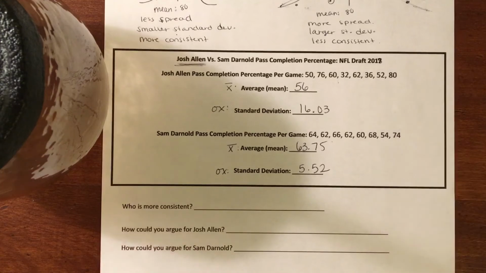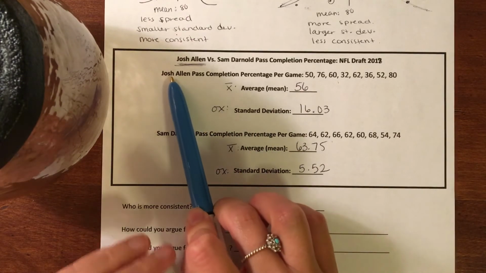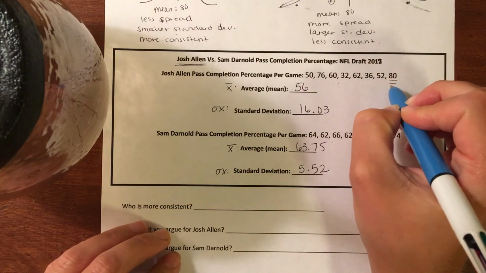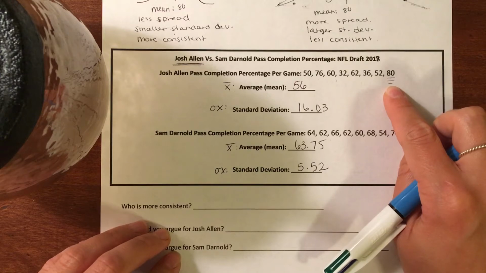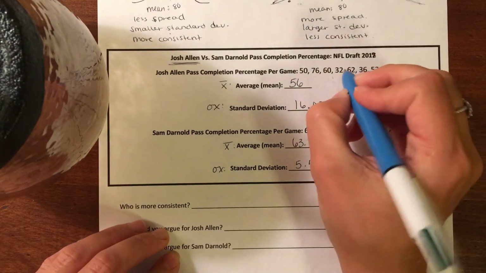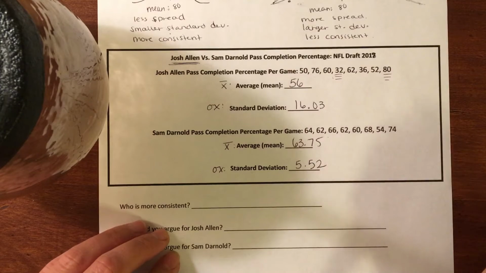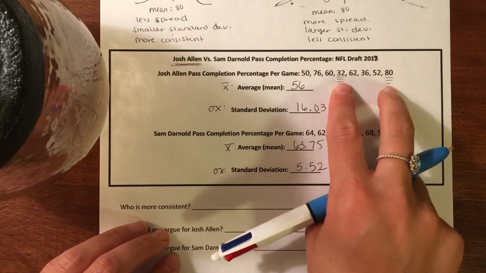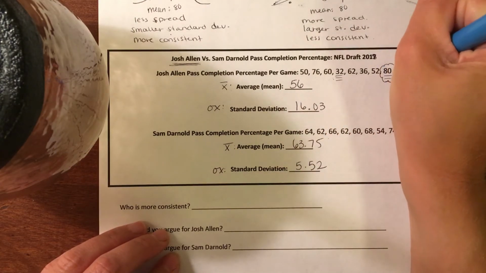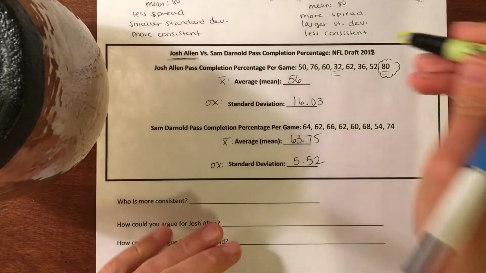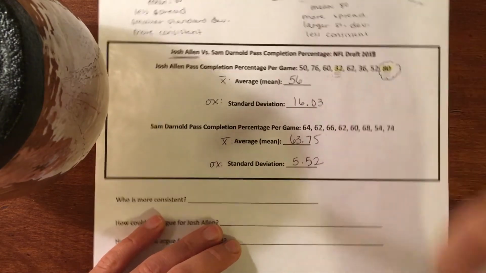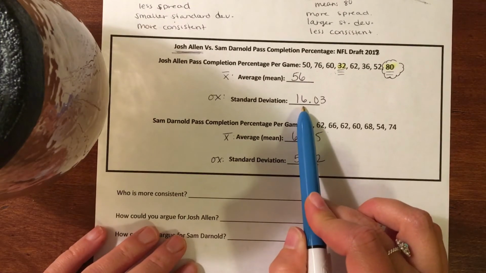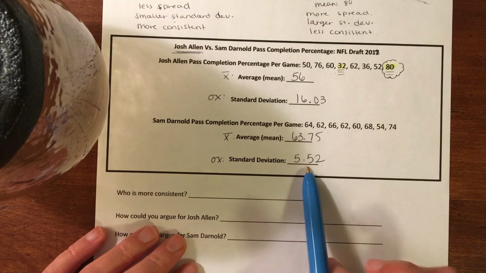So a lot of people, when they were talking about Josh Allen, were worried because he had really great games. Like he could throw a game that was 80% pass completion, which is amazing, unheard of. But then he also could throw games with only 32% pass completion per game. Oh my gosh, that's a tongue twister. This is what enticed a lot of people. They said, oh my gosh, he has these amazing games, but he also has these terrible games, meaning he's not consistent. Look at his standard deviation compared to Sam Darnold's, okay?